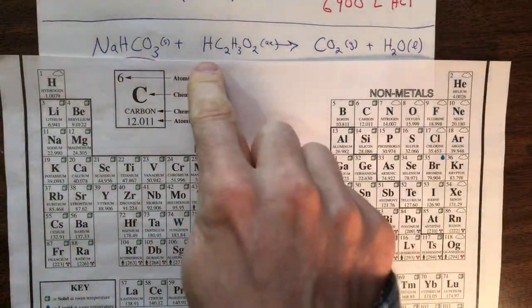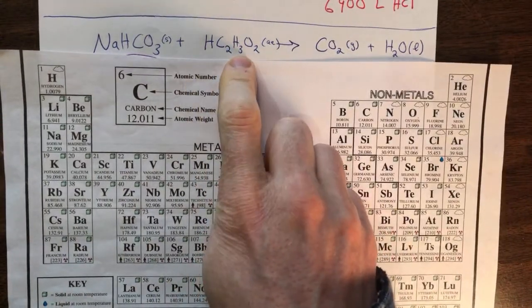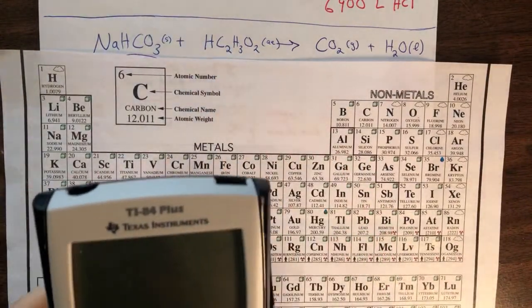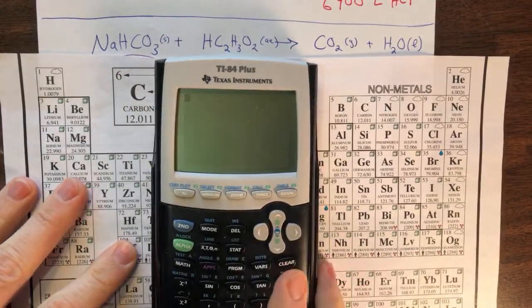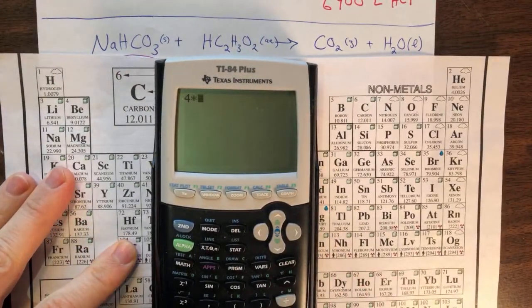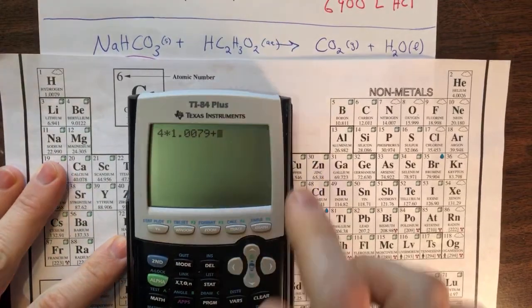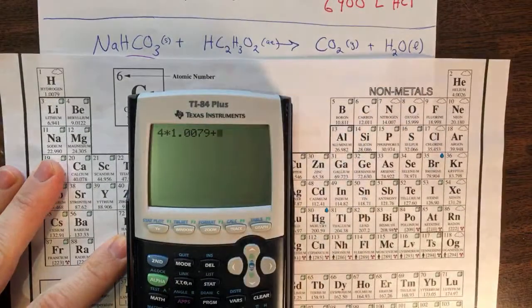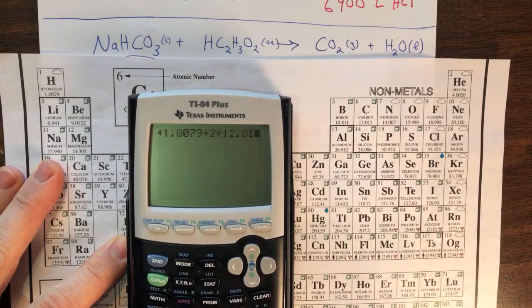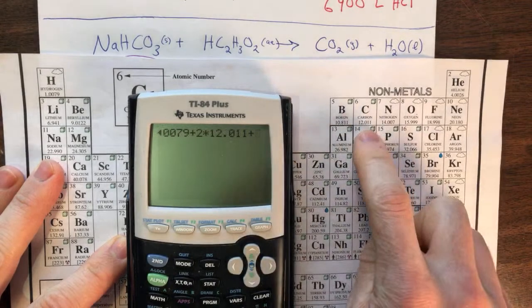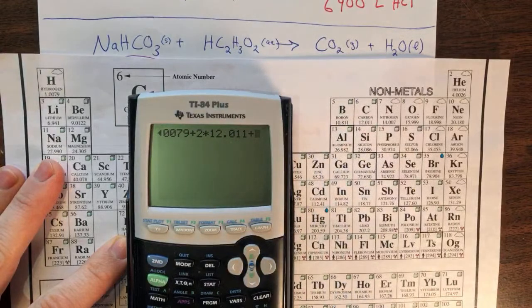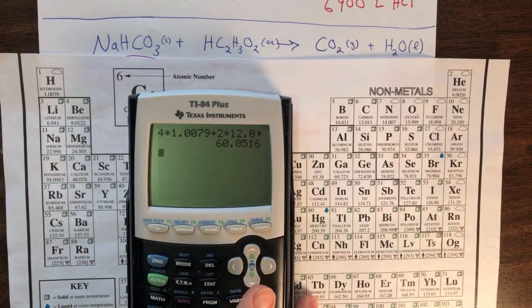Let's see. We have 4 hydrogens, 1 acidic hydrogen and 3 non-acidic hydrogens. So we're going to just put them together here for our molar mass calculation. That's going to be 4 times 1.0079 plus we have 2 carbons, which is 2 times 12.011, plus we have 2 oxygens. So that's going to be 2 times 15.999. And that, about 60, is our molar mass.